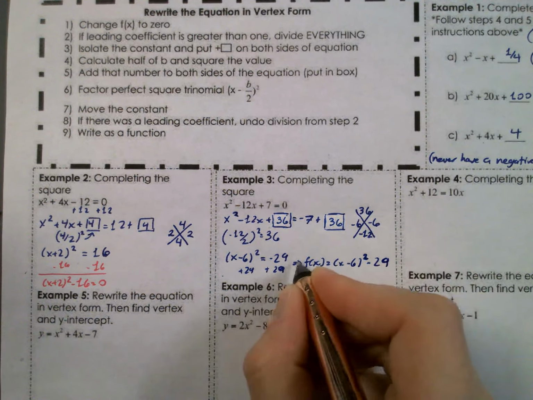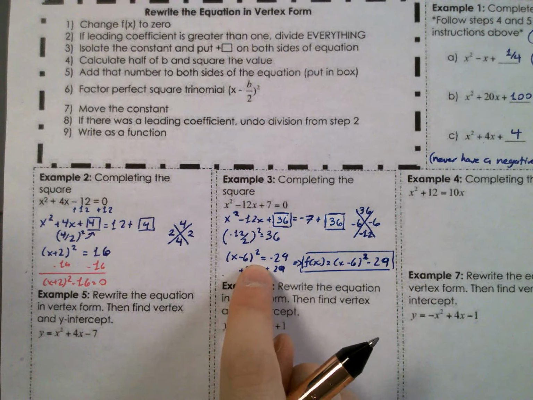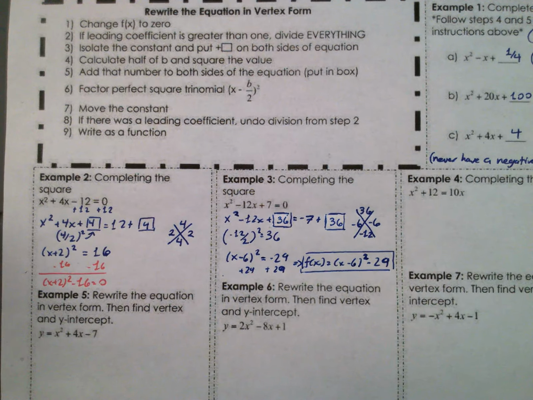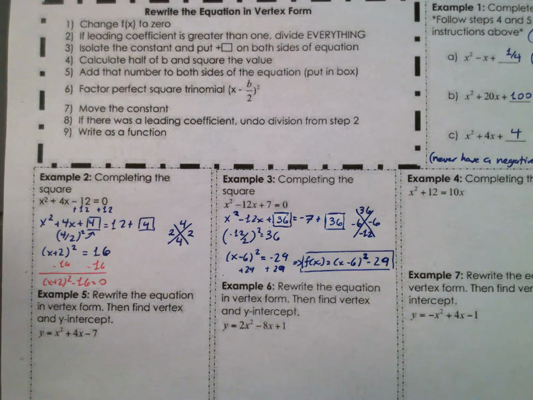And realistically, this is the answer form that I want it in. Hypothetically, if you stopped right here, you're not wrong. It's just, it could be nicer. Personally, I'm not going to throw such a hissy fit over that, but for this portion of where you're at in math, I do want you to write it as f of x.